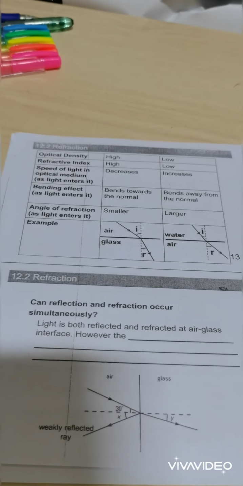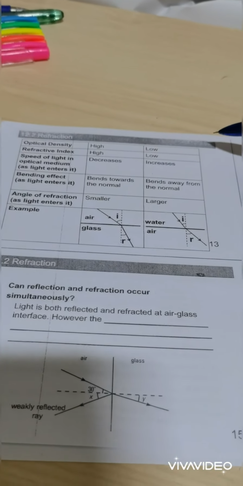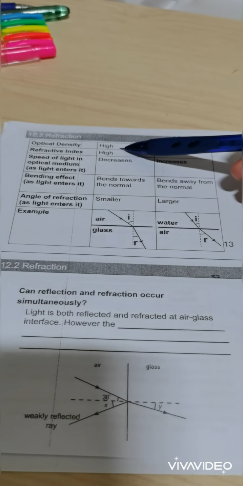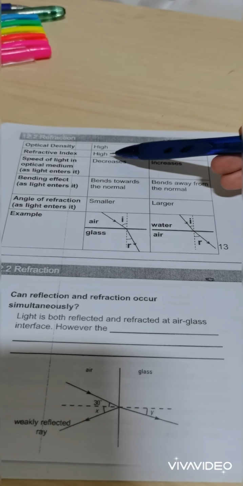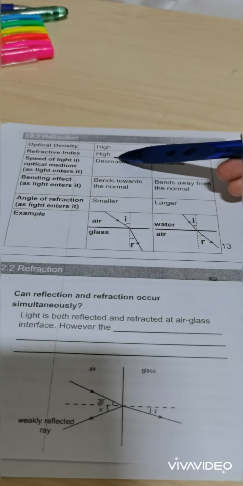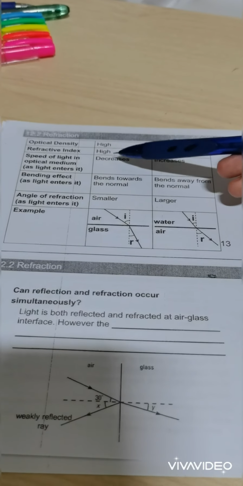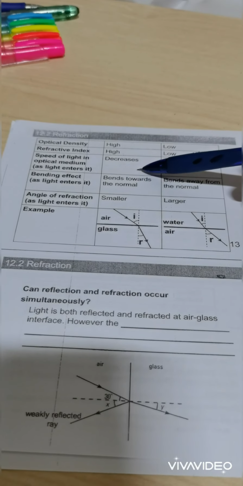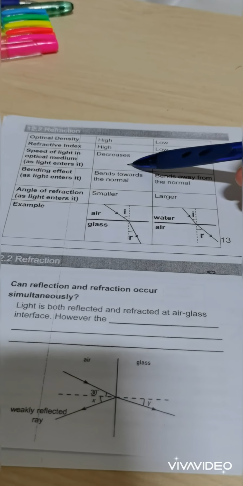This table gives a little summary of what we have covered so far. For an optical medium which has a high optical density, it will also have a high refractive index. So when light enters this particular medium, the speed of light will decrease in this medium.